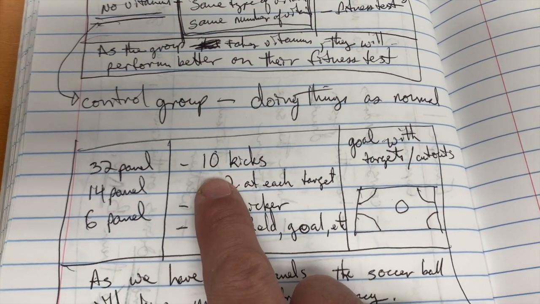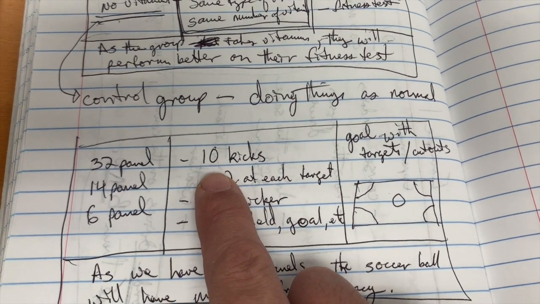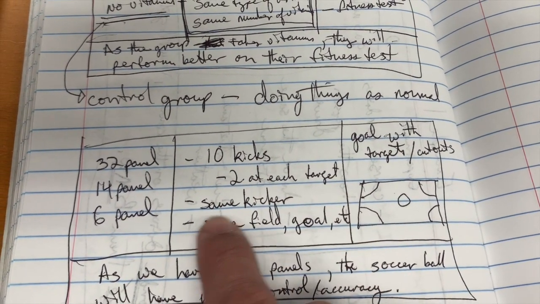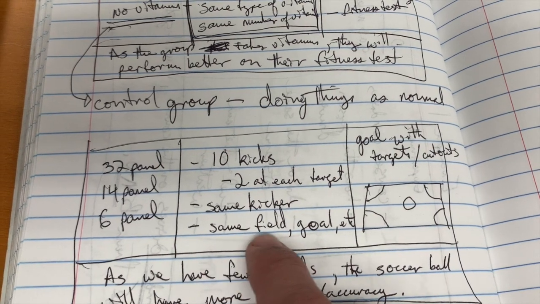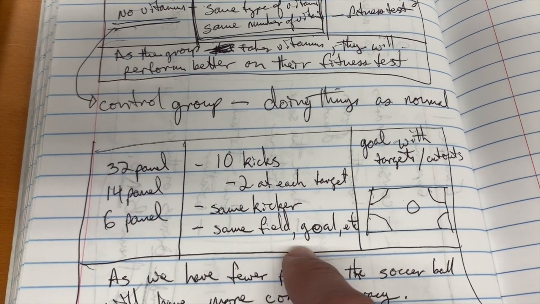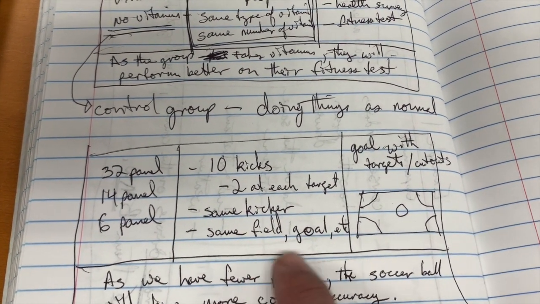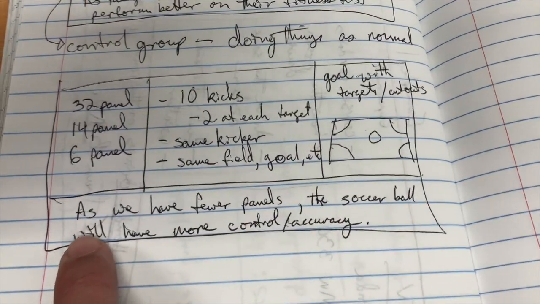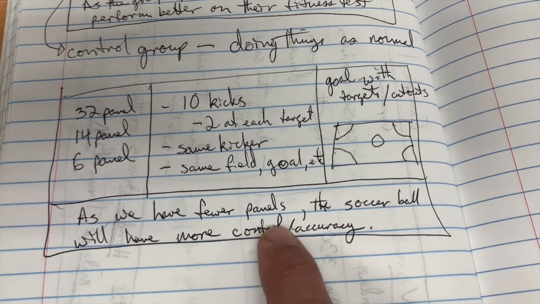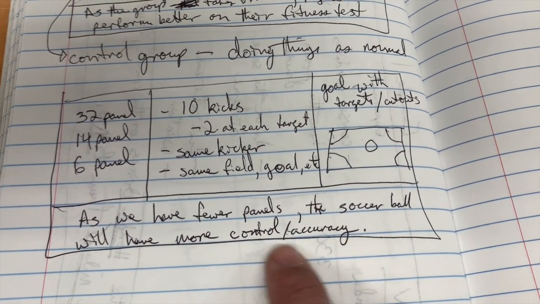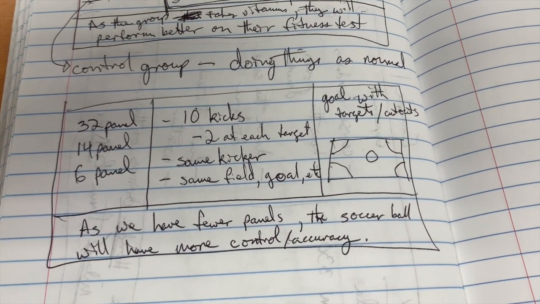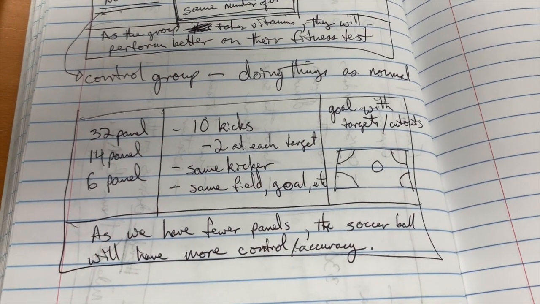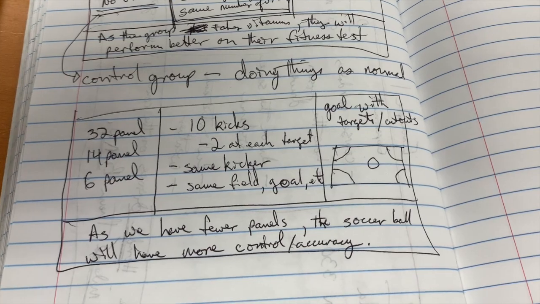I thought we should have a number of kicks, so 10 kicks, 2 at each target. We should have the same kicker, the same field, the same goal, the same weather, try to keep everything the same, and then we'll kick and see how accurate this is going to be. So my hypothesis was, as we have fewer panels, the soccer ball will have more control and accuracy. Now we have enough that we could set it up, go run the experiment, and then analyze it.